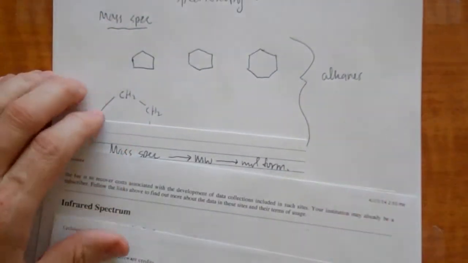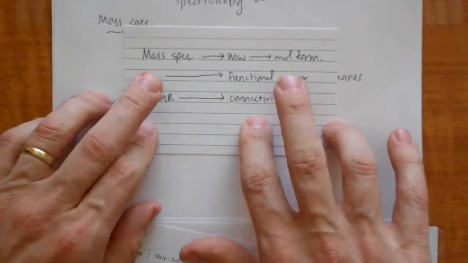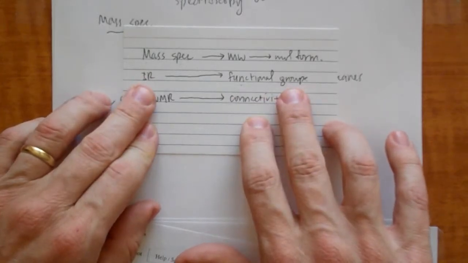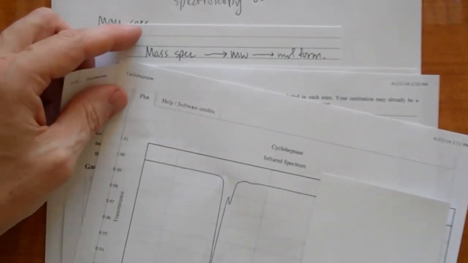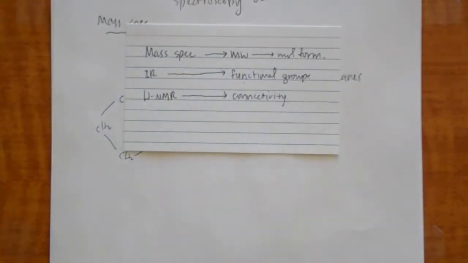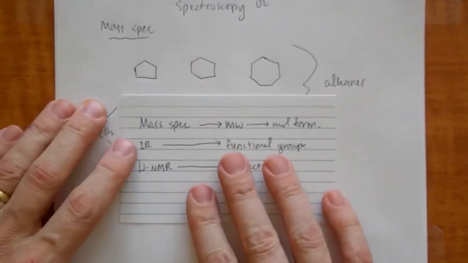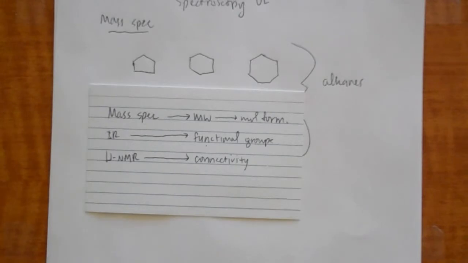So we know that IR is meant to identify differences in functional groups, right? And these don't have differences in functional groups, but they are different by their molecular weight. Okay. So you can see that if you're looking at these three compounds right here, the most important difference is molecular weight. So let's look at the molecular weights.